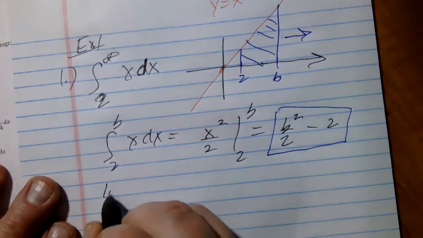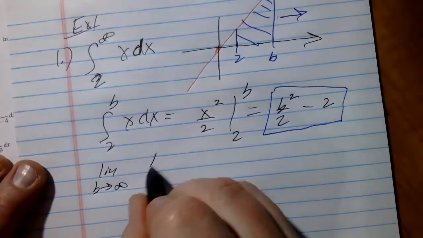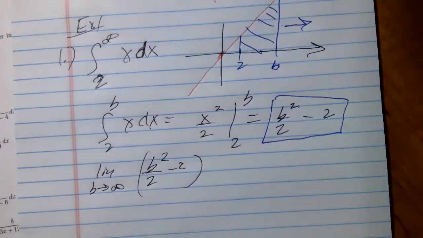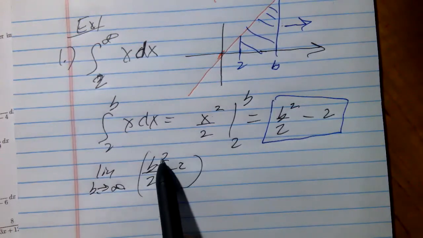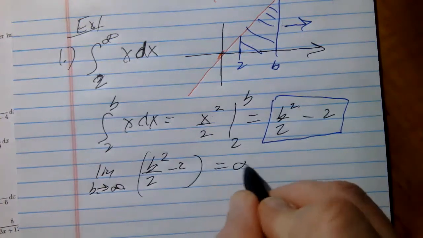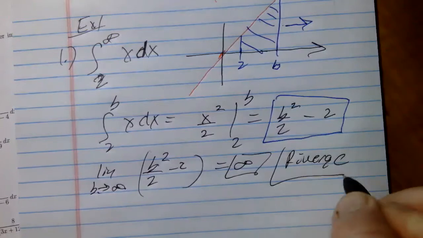So I want the limit as b goes to infinity of this b squared over 2 minus 2 formula. If b is going to infinity, infinity squared is infinitely large, divided by 2, who cares? Subtracting 2, who cares? This would be infinity, so this would indeed diverge.